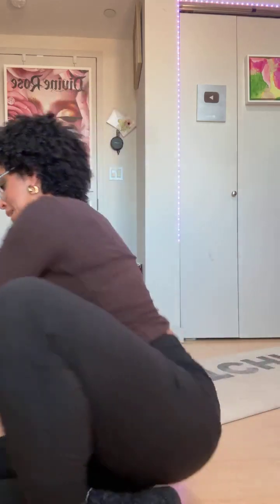Exactly. I would consider core to be shoulders, to be spine, to be hips. It's an entire unit. And the more movement, the more intelligence you can teach your body in terms of using load in the more extreme positions, right? Why not?